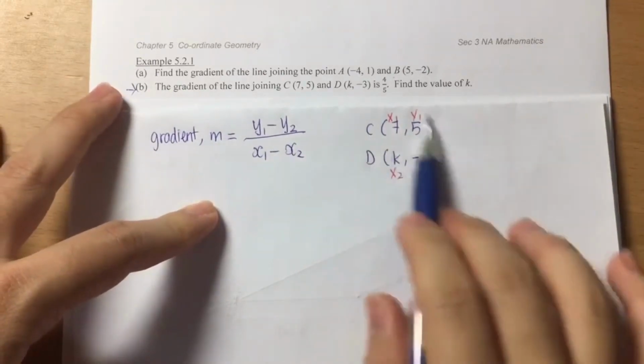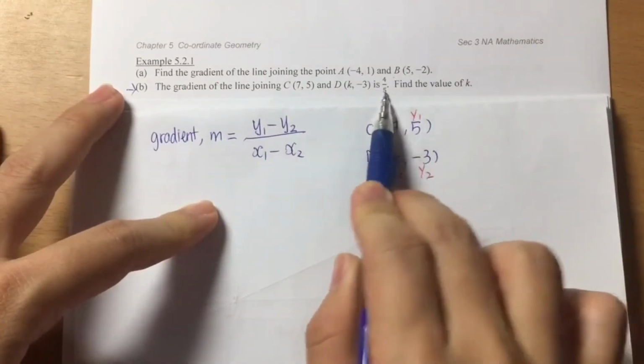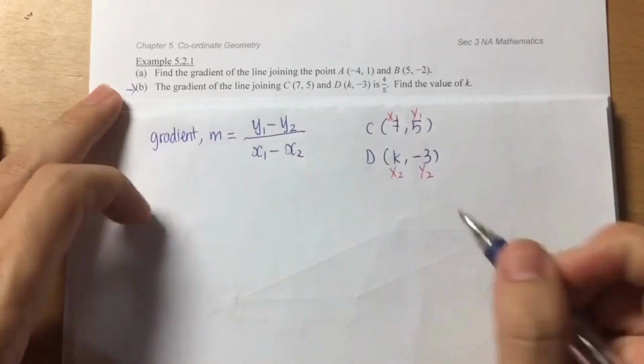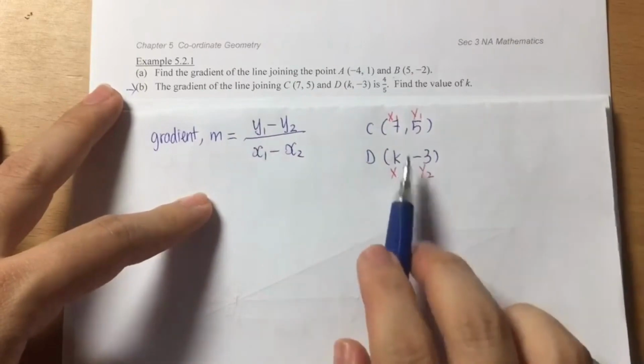Well, we've got this. We are given the gradient. So why not we just put everything into this formula nicely? Shall we?